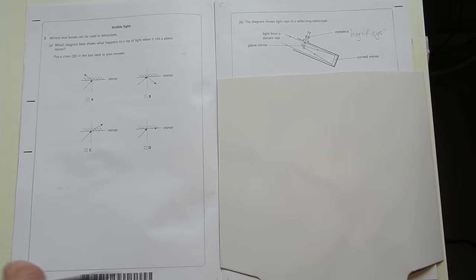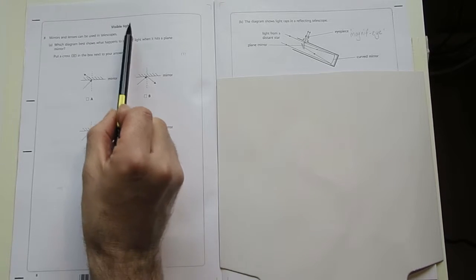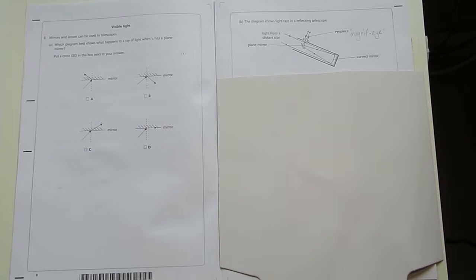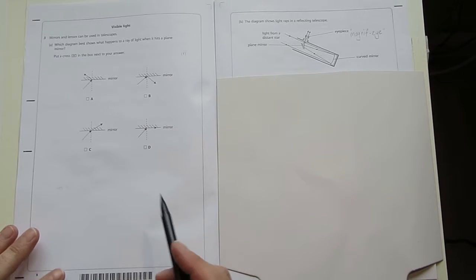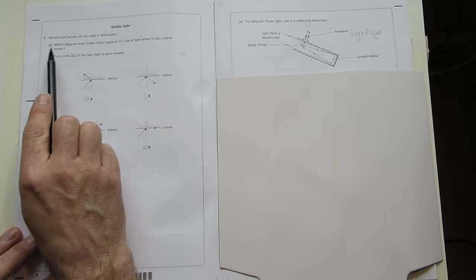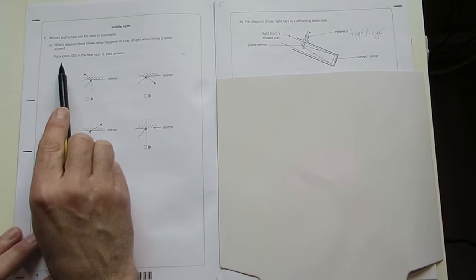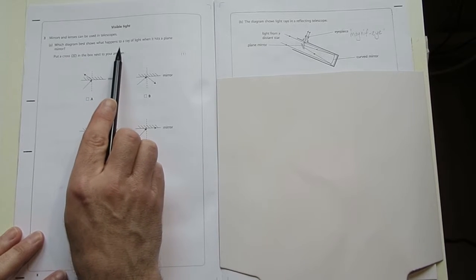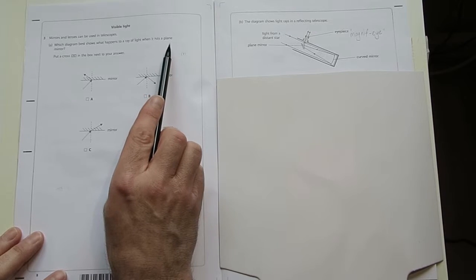Okay, question 3 of the summer 2012 Physics Unit 1 paper. This section is on visible light, but also including some of the main ideas around telescopes and the use and advantages of telescopes. So, mirrors and lenses can be used in telescopes. Which diagram best shows what happens to a ray of light when it hits a plane mirror?